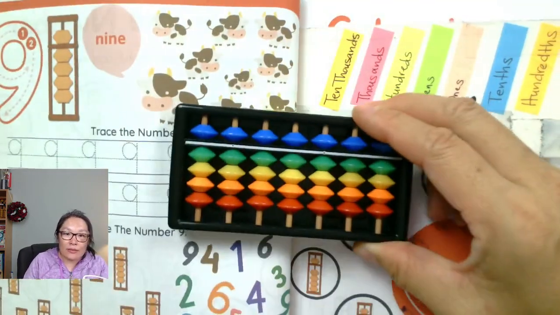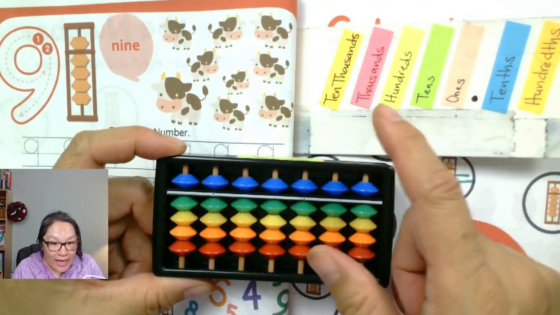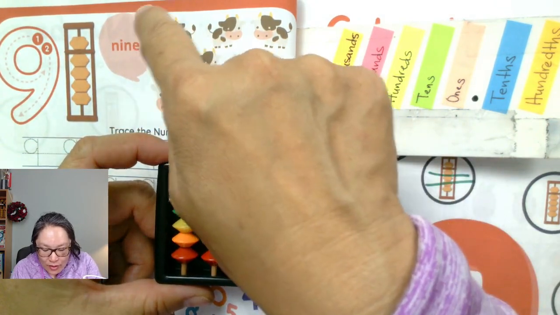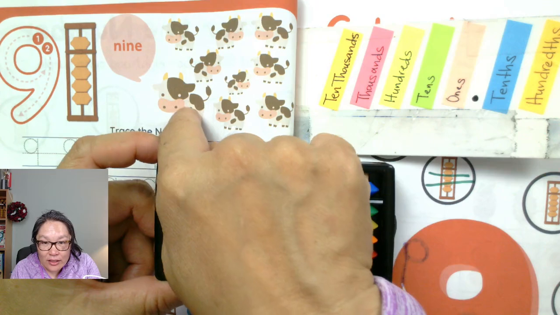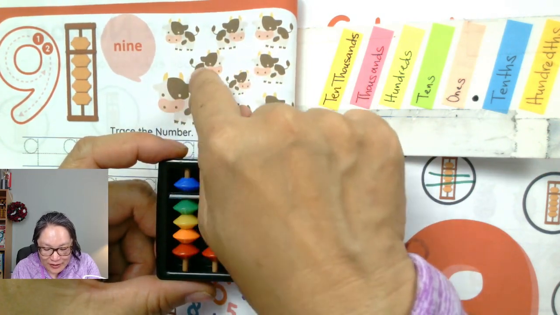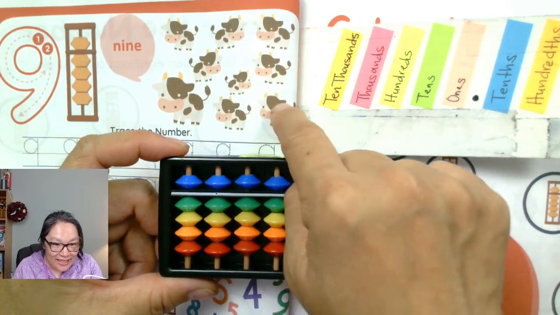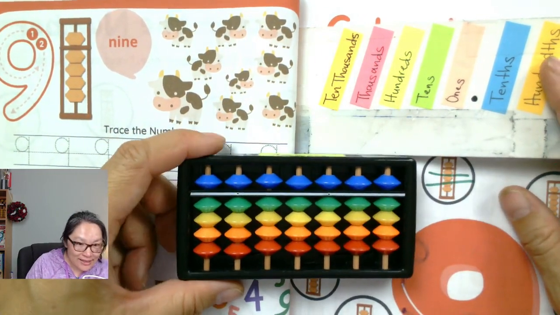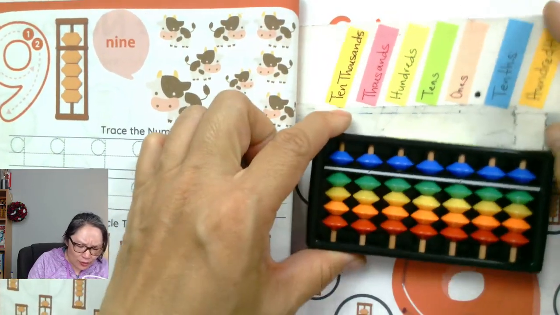Every column has 9. When we look, hey Carter, welcome. This is 9 cows. 1, 2, 3, 4, 5, 6, 7, 8, 9. Make sense? See, Maud, you are not late.